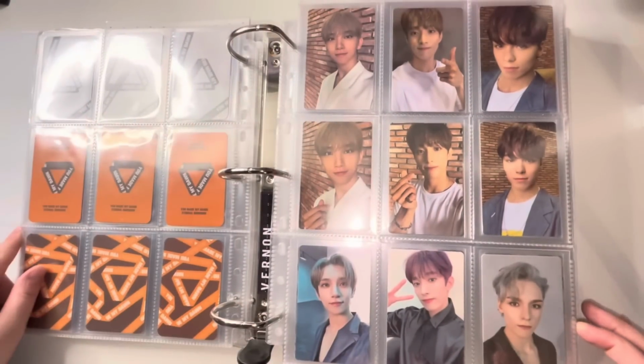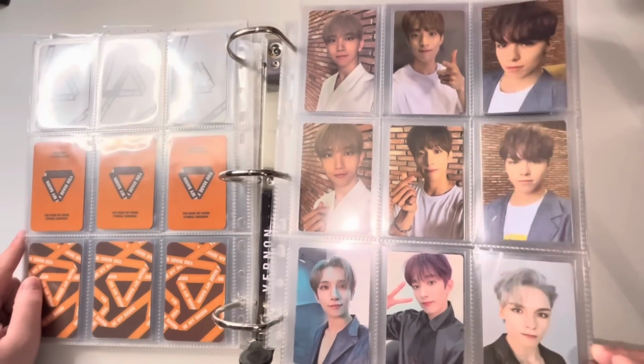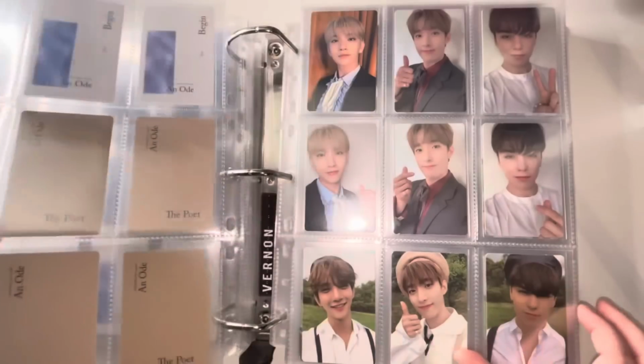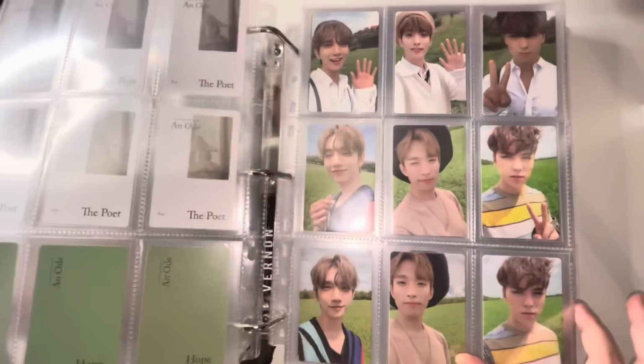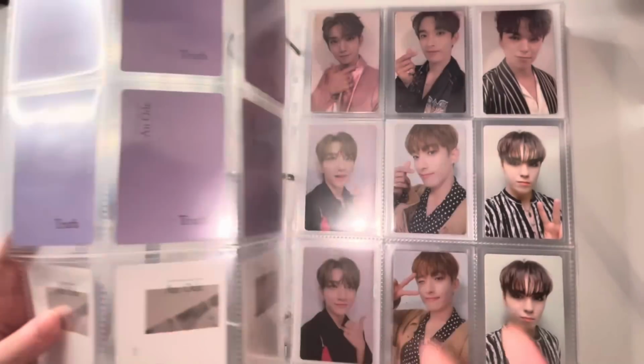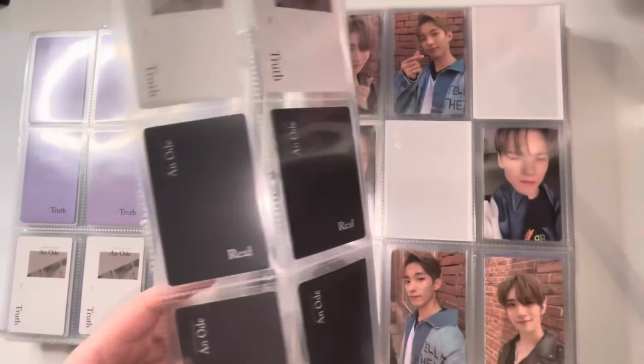I feel like An Ode wasn't hard because I felt like a lot of them were in circulation. Same with Face the Sun. So many people bought those albums, so I didn't find that really hard to collect. It was just a lot. Like, there were just so many cards for those eras.